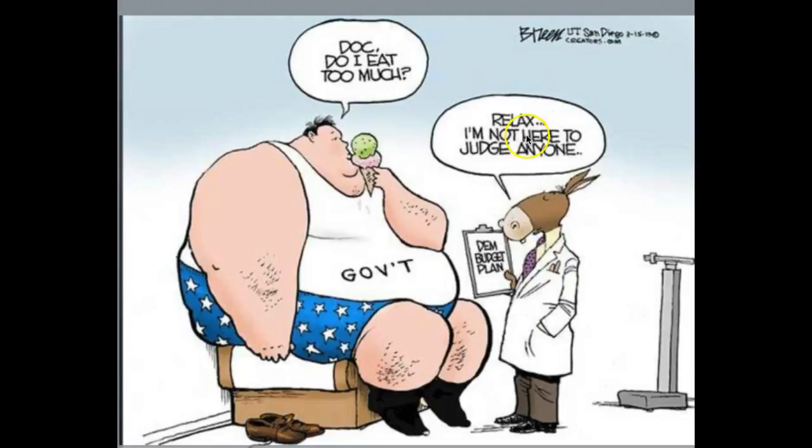And he says, "Relax, I'm not here to judge anyone," meaning that the larger gentleman eating an ice cream cone, which might be more taxes or whatever it might be, is told there's never too much, basically. So again, this person probably has a negative opinion of the Democratic budget plan that he's looking at here.